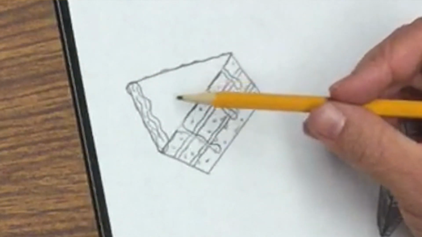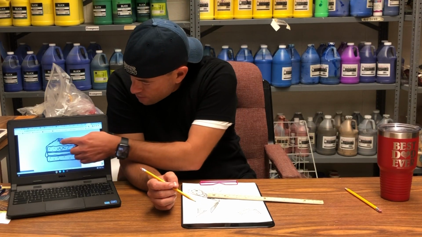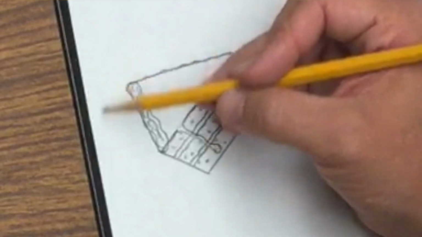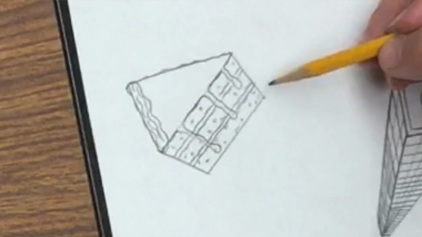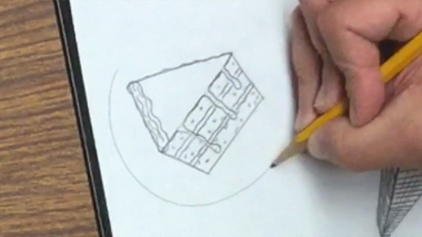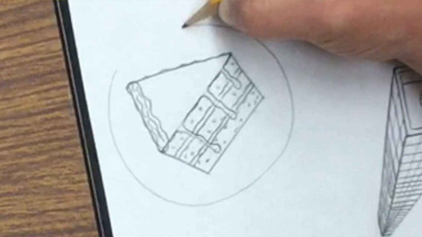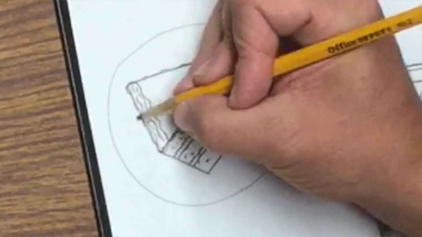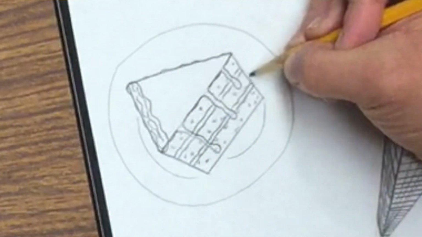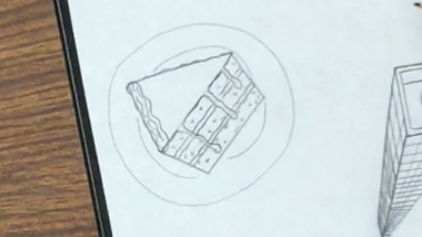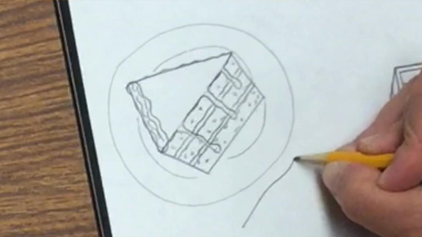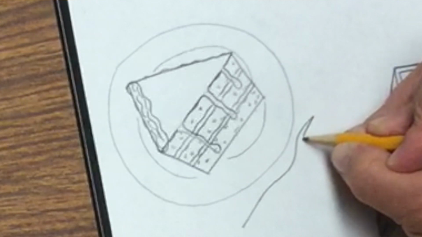And rather than putting anything on the top, like this one has a strawberry on the top, I think I'm more interested in putting it on a plate. So right down here, actually going out and around what I already have, I'm going to draw myself a kind of circle. And normally plates have a little bit of a circle inside of a circle, so I'm going to draw that around as well.